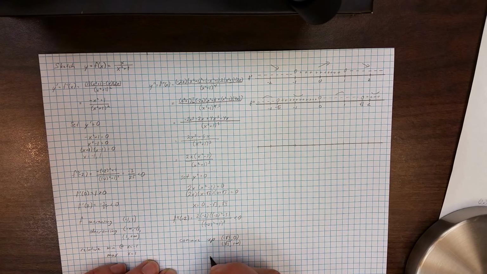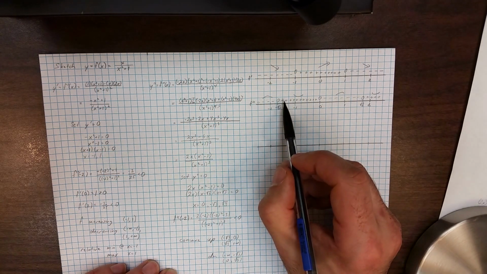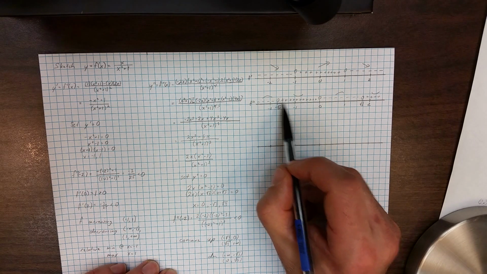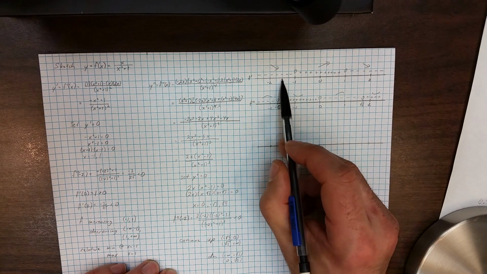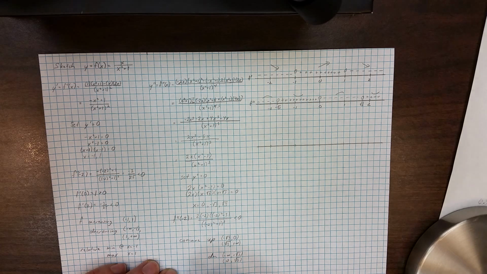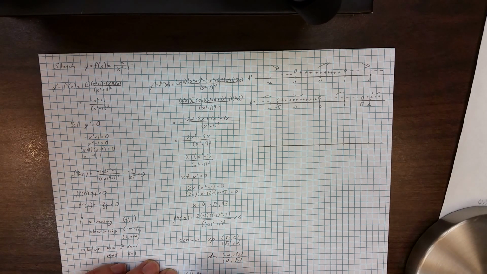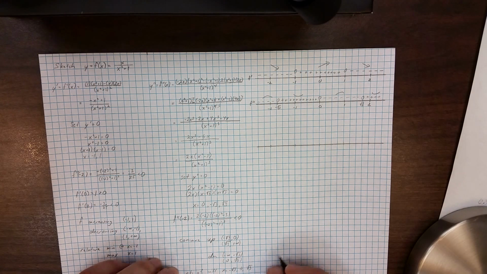And it's concave down on the intervals negative infinity to minus root 3, and also from 0 to plus root 3. And we have 3 genuine points of inflection where the function is differentiable and the concavity switches sign. So we have points of inflection at x equals minus root 3, at 0, and root 3.